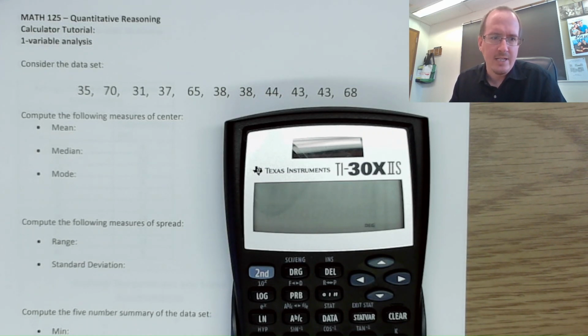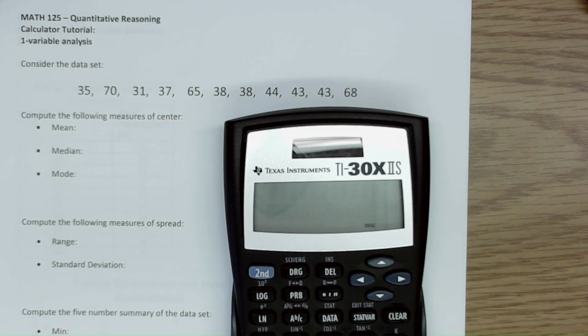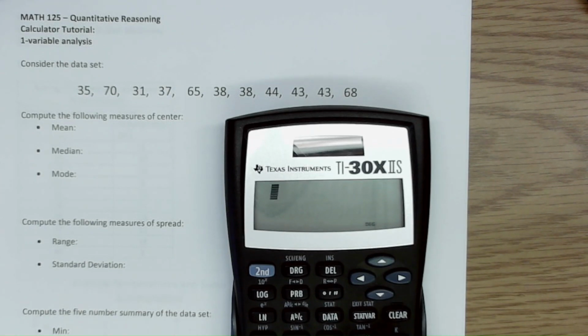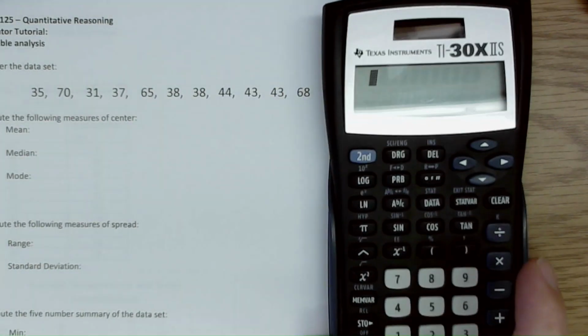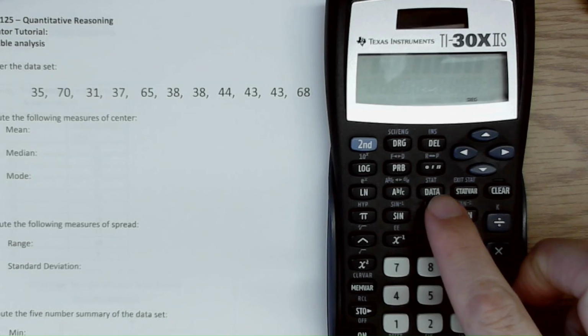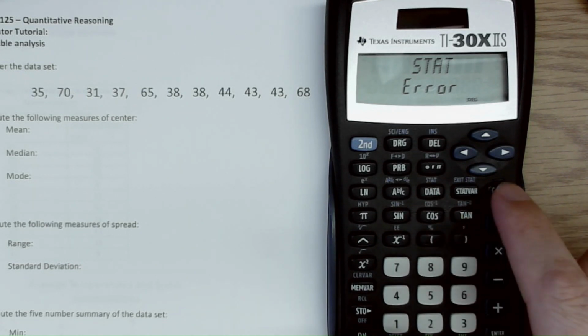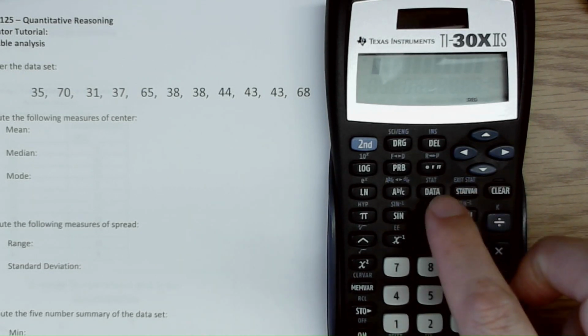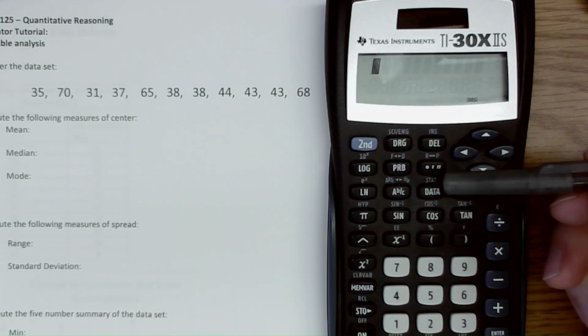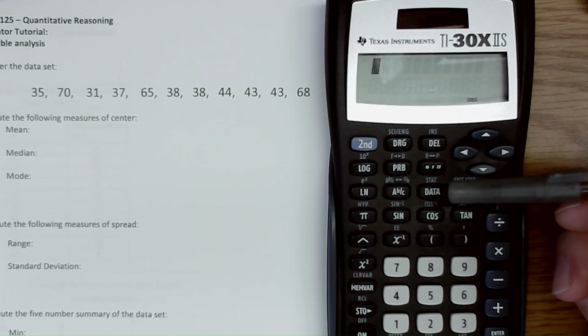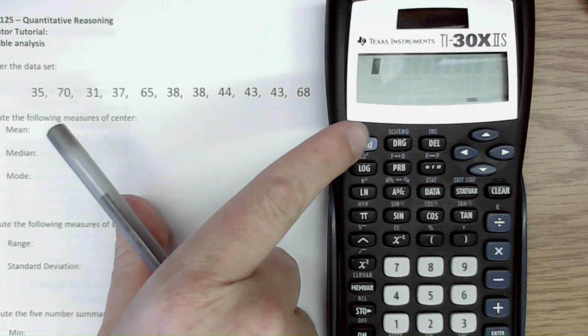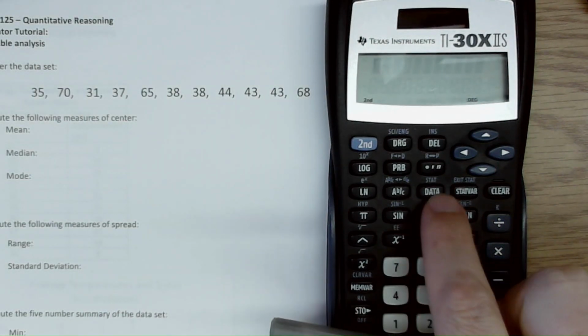Let's get to it. So the first thing we're going to have to do is we will need to put our calculator in stat mode. If we want to start entering data, then what we're normally going to do is hit the data button. However, if you're not in stat mode, you will get a stat error. So to fix this, let me hit clear, and I need to go into stat mode, which is this blue text right above the data button. I'm going to hit second, and then I'm going to hit data.